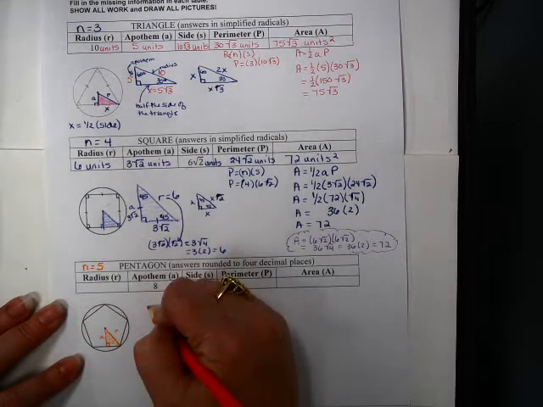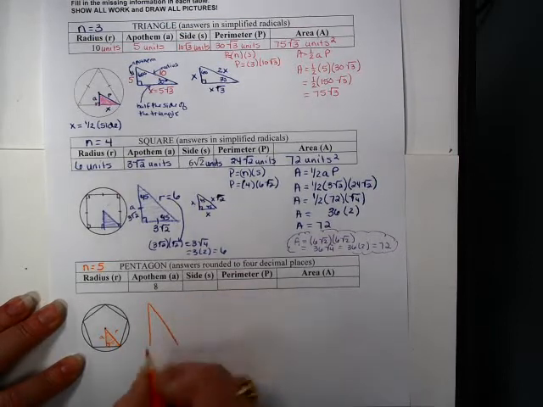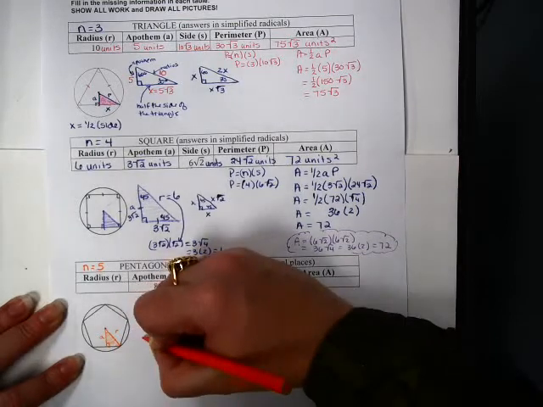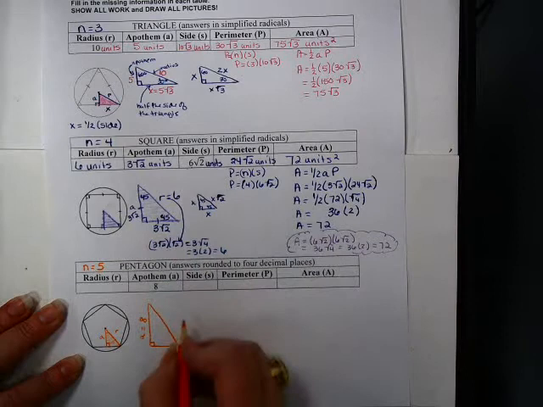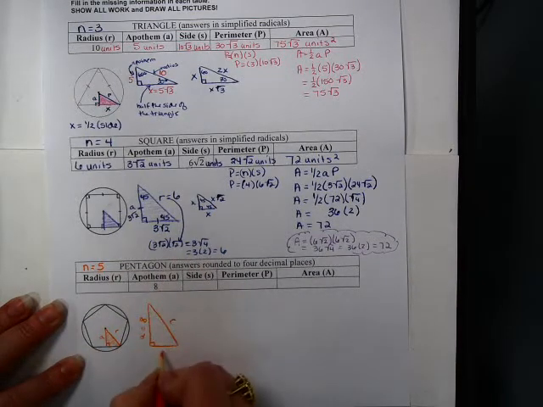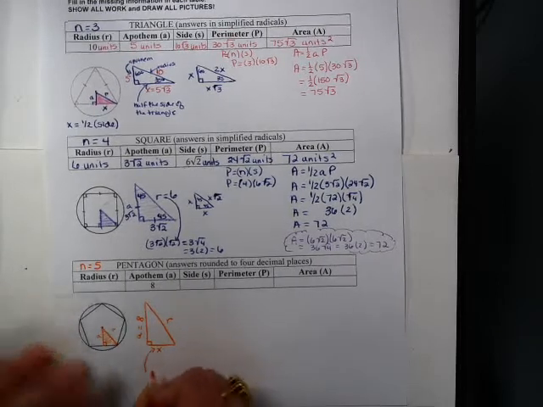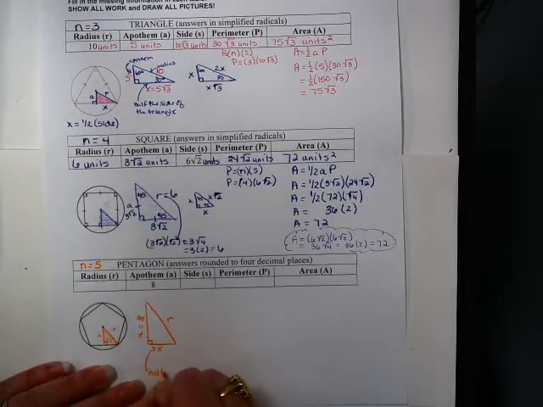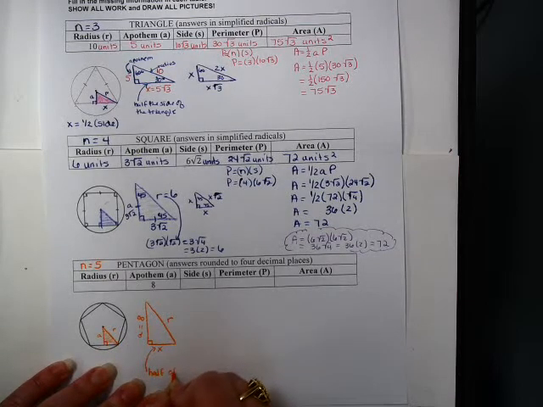I'm going to draw this a little bit bigger. Okay, this is my apothem, and I know my apothem is 8. I know this is my radius. And remember, this over here, that's x because it is half of the side of the pentagon.